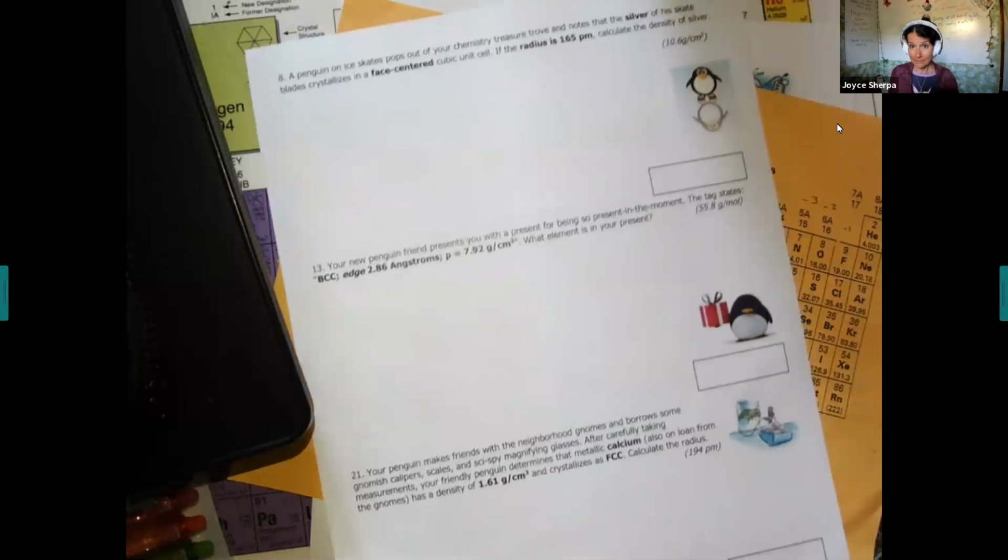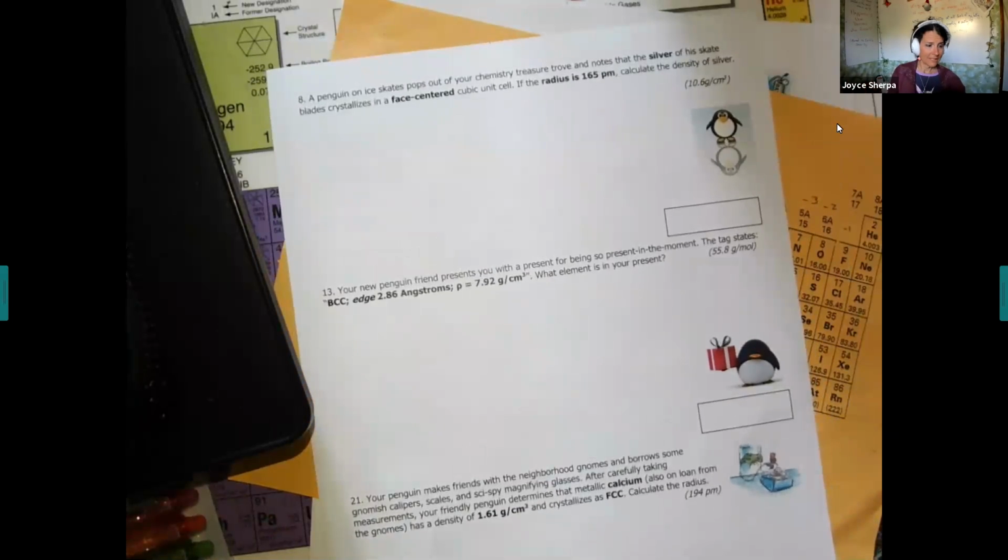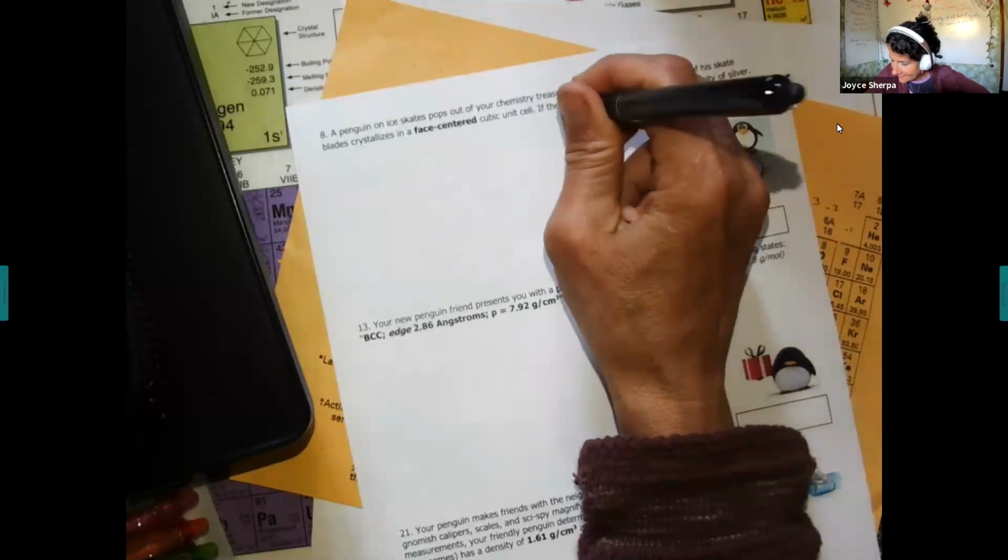All right, the math. So silver, which is the very first one on your worksheet. Apparently I like silver. I gave you the radius and I gave you that it's FCC.